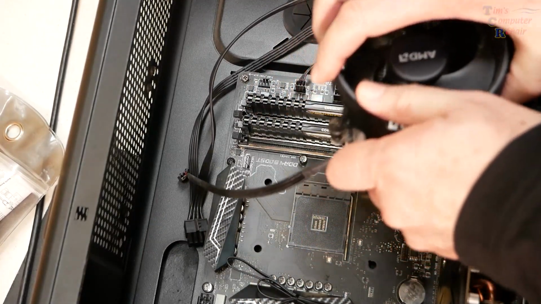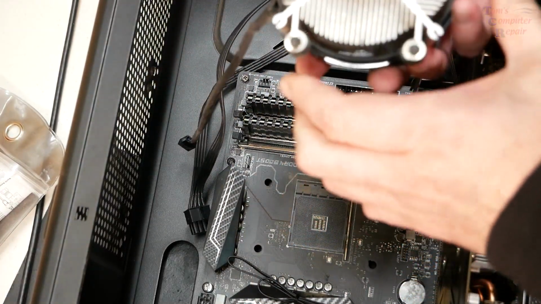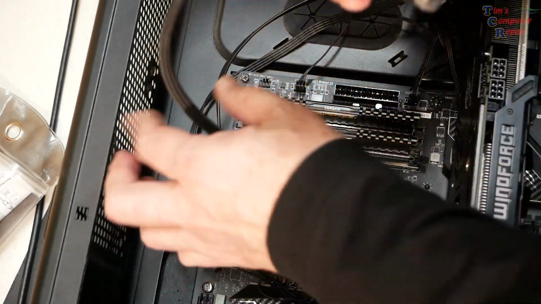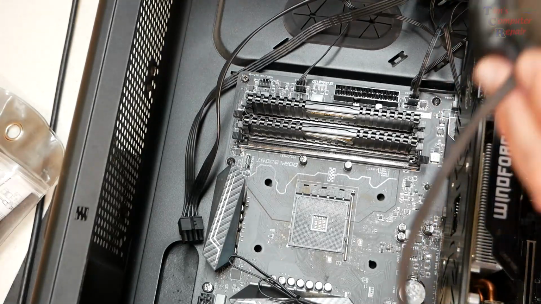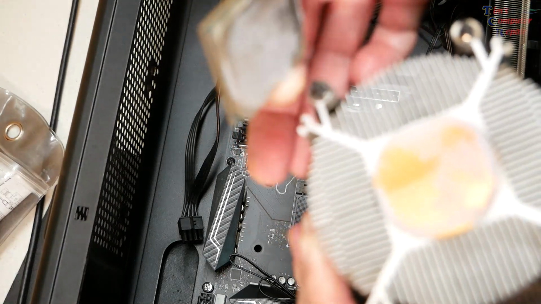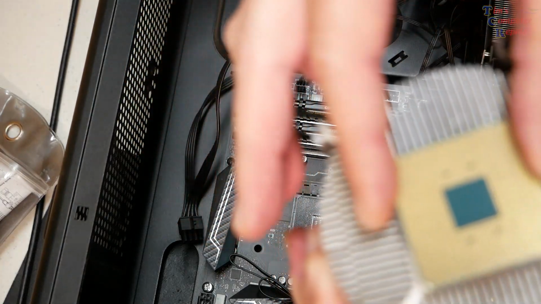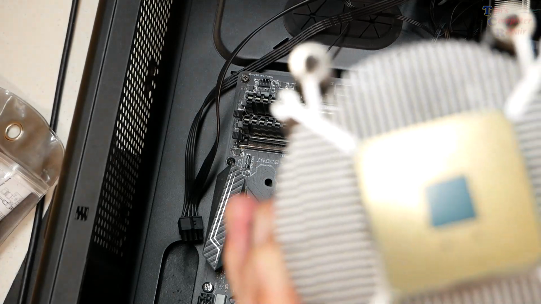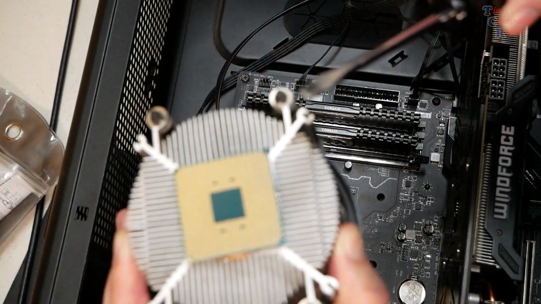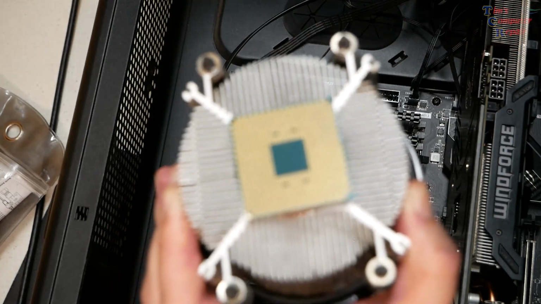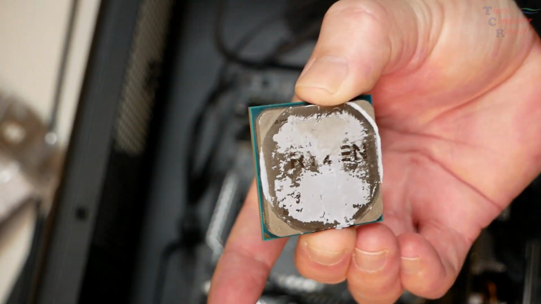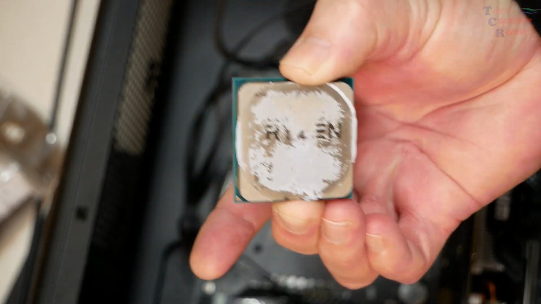There it is. So that guy's on there. I'm going to tell you what, sometimes you have to do that. Okay, so I was able to pop off this processor with a little bit of help from this guy kind of wedged underneath there. Sometimes you have to do that, but I did get it off here. Looks like it's pretty dried up on there, that's for sure.